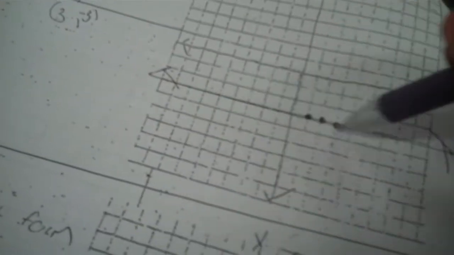Okay, this has a slope of 0 because it just goes forward and doesn't rise at all. This has an undefined slope because it doesn't even go forward.